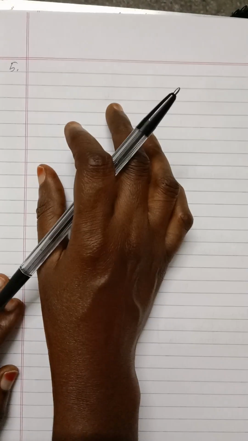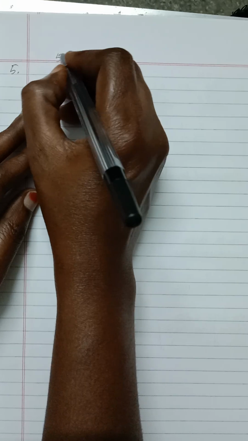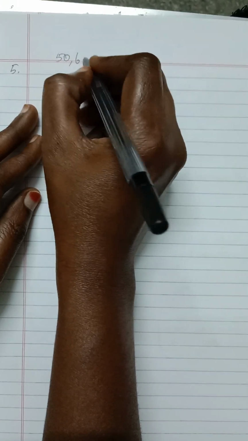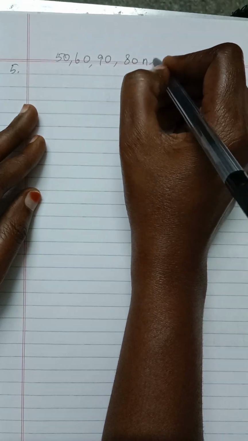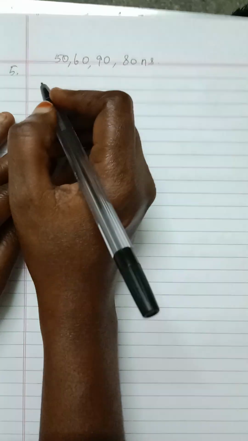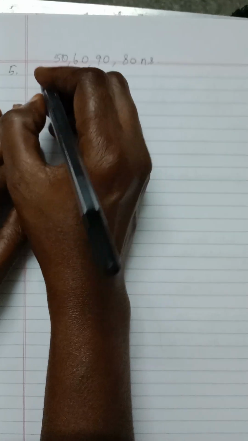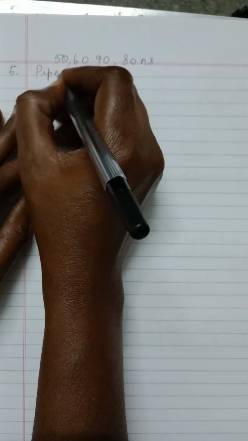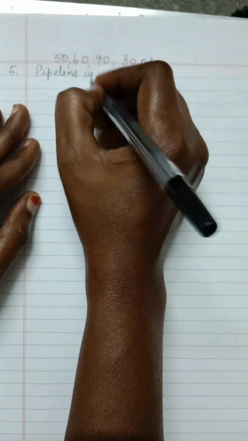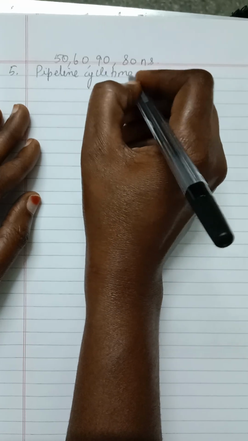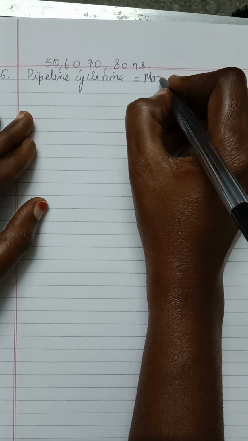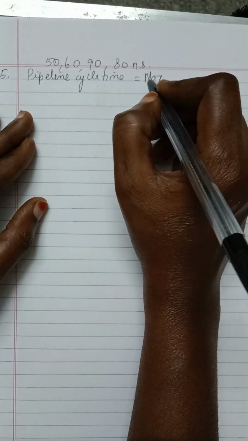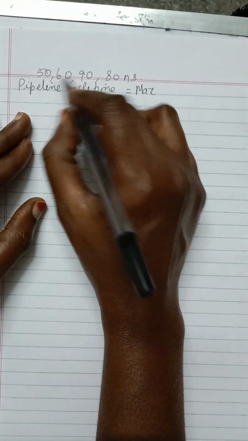So here they have given there are 4 phases, that is 50, 60, 90 and 80 nanoseconds. That is, the task is done in 4 phases. Here, if you need the pipeline cycle time, what is the pipeline cycle time? The pipeline cycle time will be the maximum of the phases.